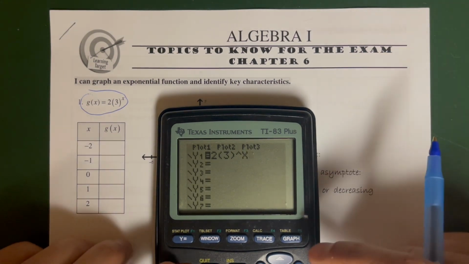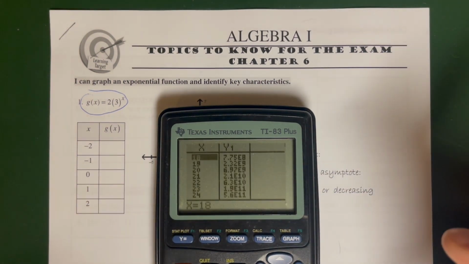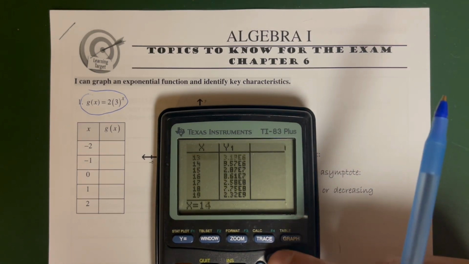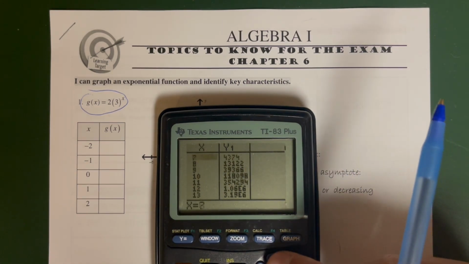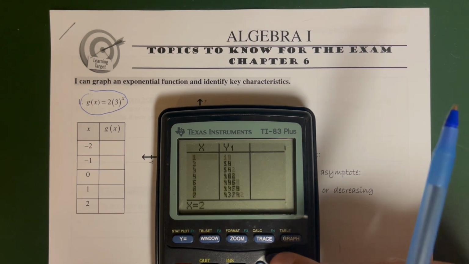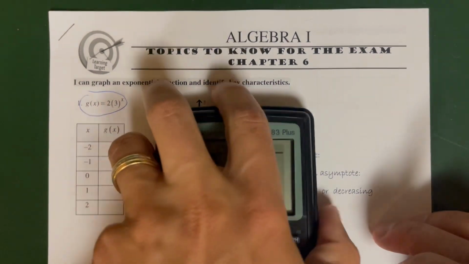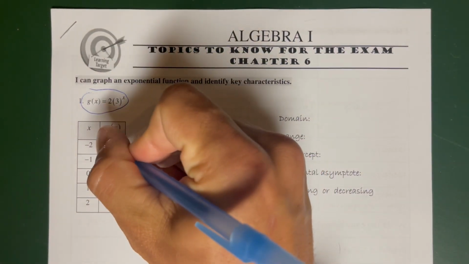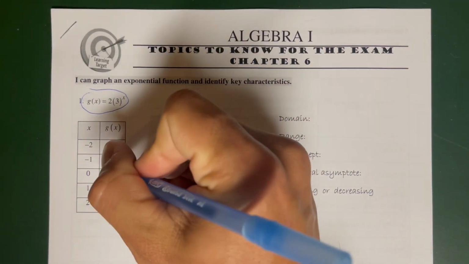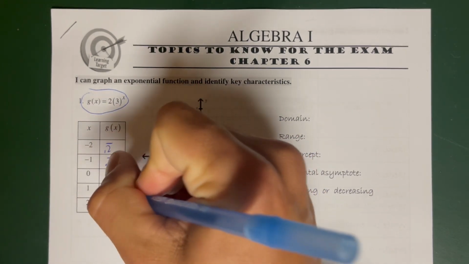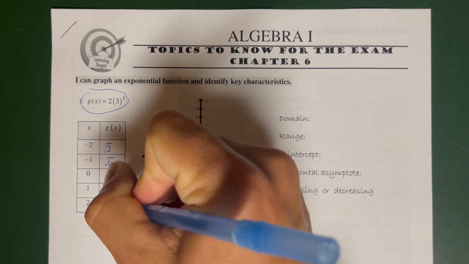What I can do is go to 2nd Table, which is 2nd Graph, and look at these values that are here. Let me scroll up. I'm going to go up to -2, -1, 0, 1, and 2, and then write the numbers down in the table, which are 0.222, which is really 0.2 repeating, 0.6 repeating, 0, 2, 1, 6, and 2, 18.